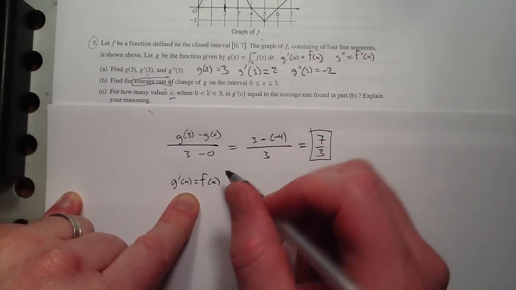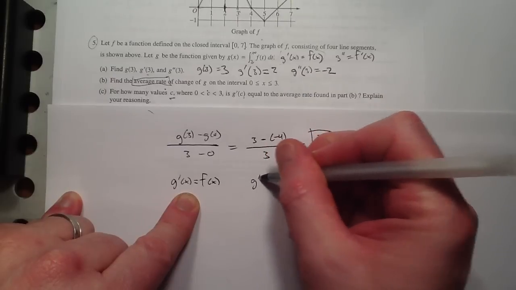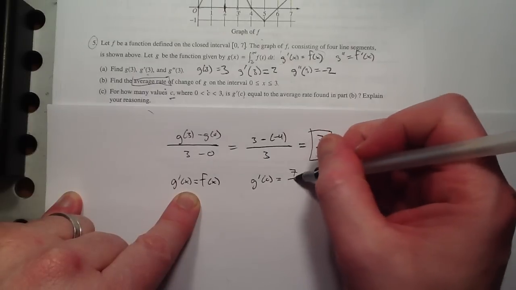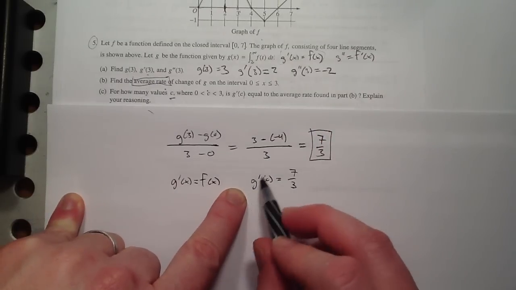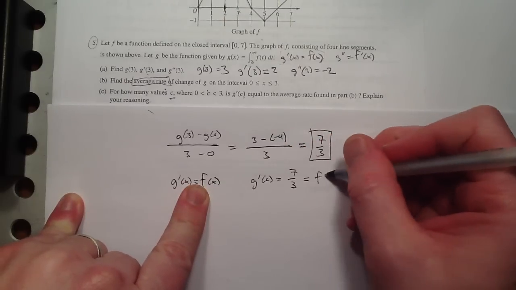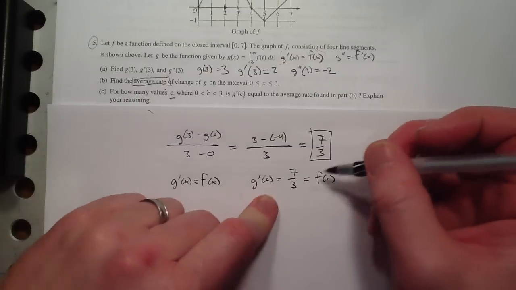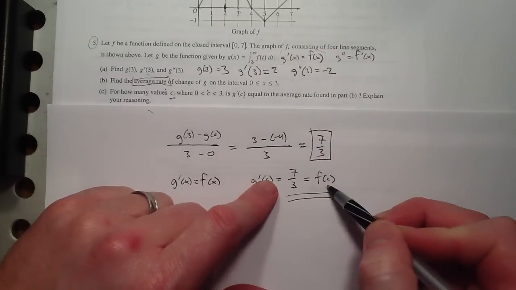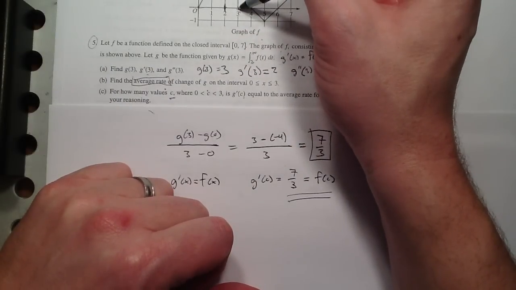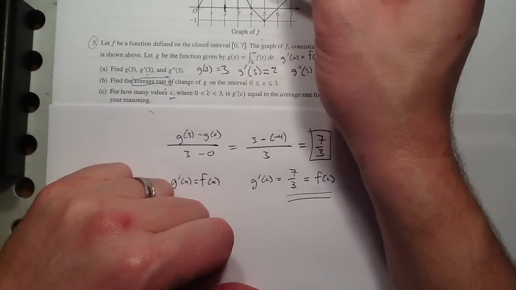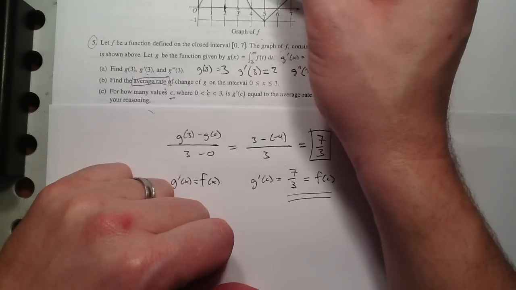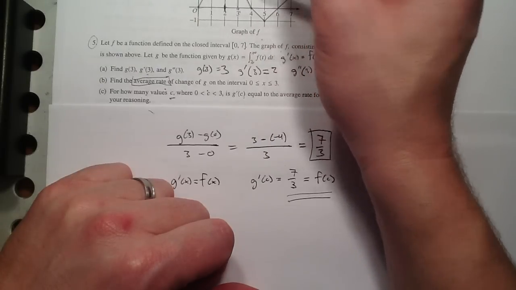So what we're looking for here is, are there any c values in between 0 and 3 where the g prime is actually equal to 7/3, and g prime is just equal to the f function? So does the function cross 7/3 between 0 and 3? 7/3 is what, 2 1/3? So it looks like it crosses here and here. It looks like it does it twice.